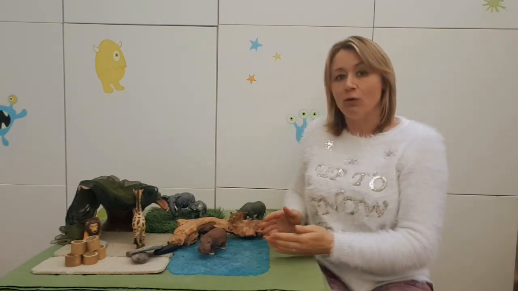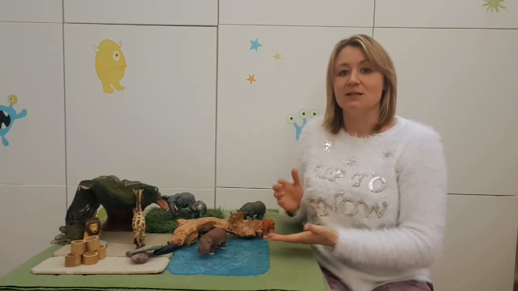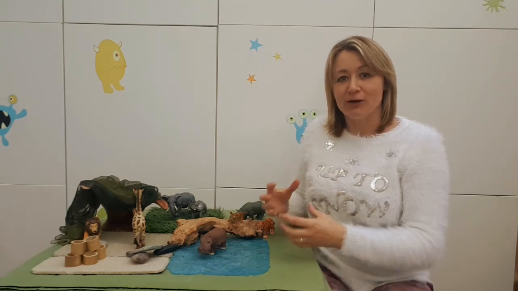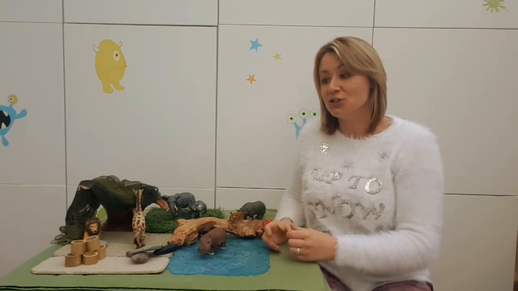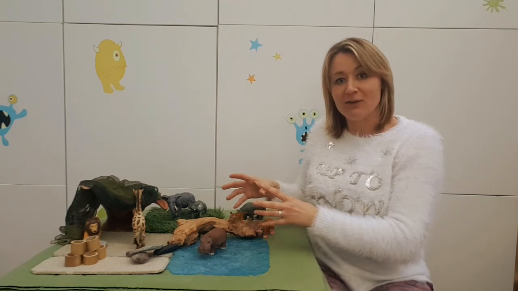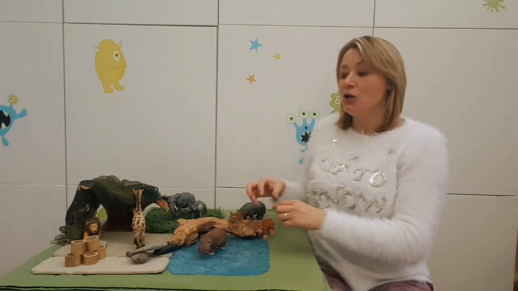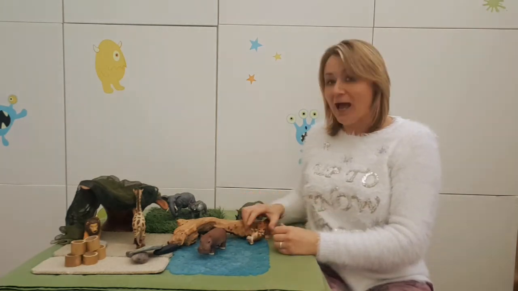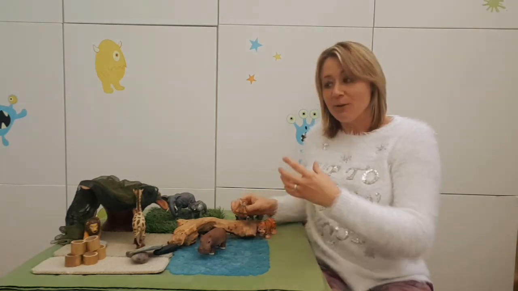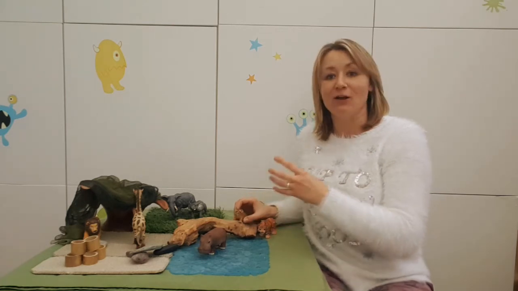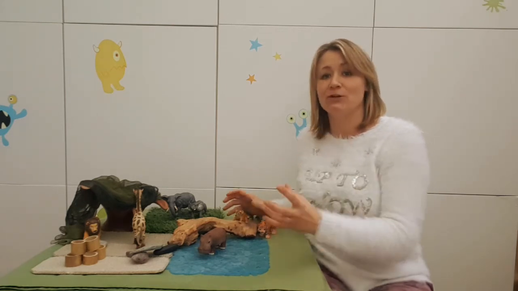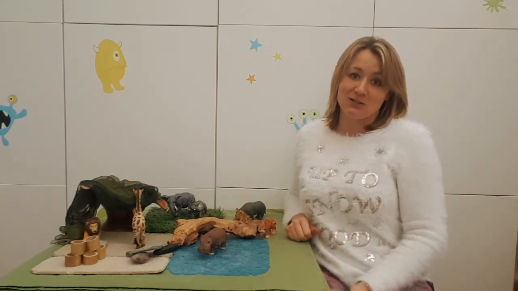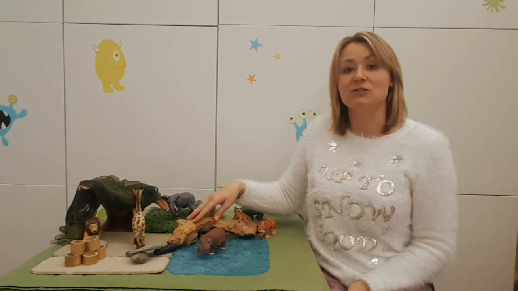So I'm all for finding lots of different items and making the play as interesting and as creative as you can, using your imagination to put things together that you wouldn't necessarily put together, to create an amazing world for you to get really excited about and to engage in. Because if it's exciting, if it looks fun, the children will naturally be drawn towards it and they'll naturally want to play with it.